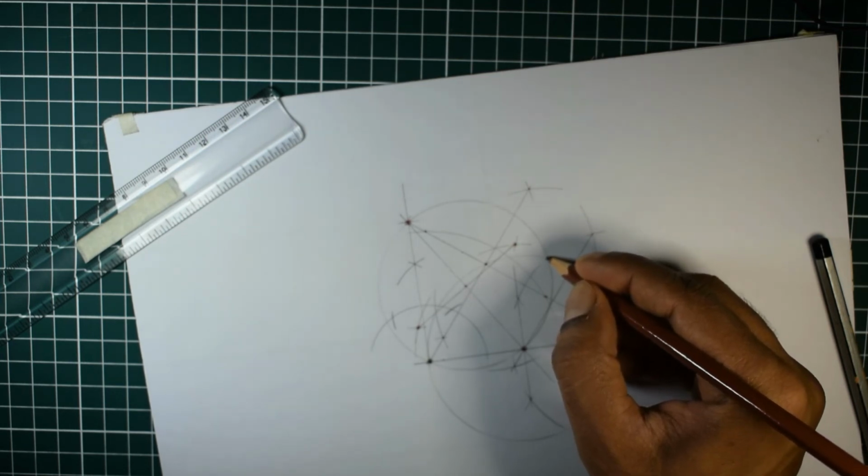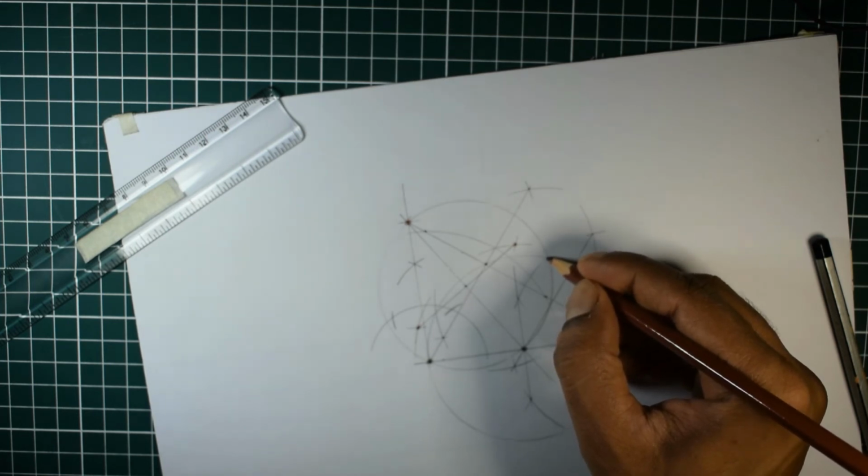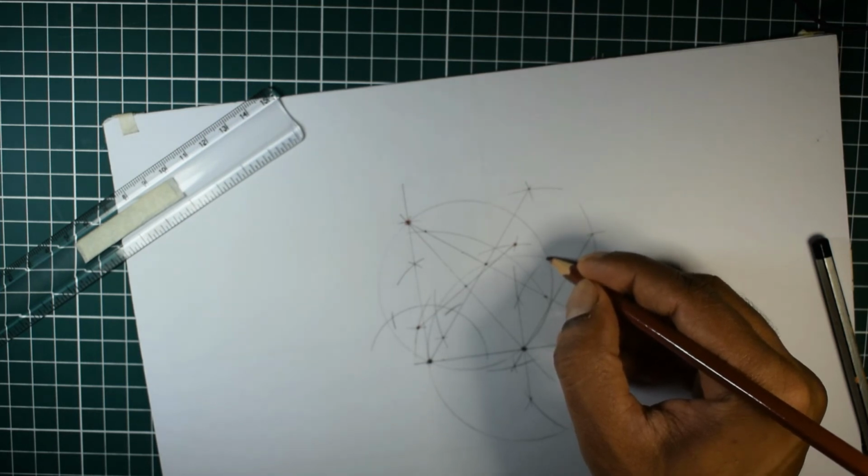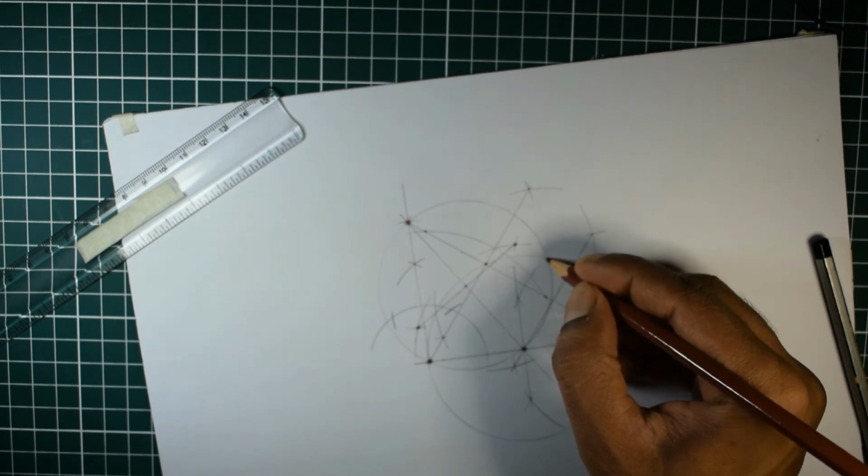Sorry, not OB, MB. It's kind of too many things. This is your second circle, so this is your first tangent. Okay, MB, we are joining MB, right? MB, no, we're not joining MB, we're joining OB itself. That's correct, sorry, my bad.